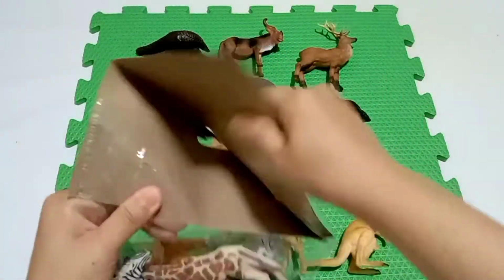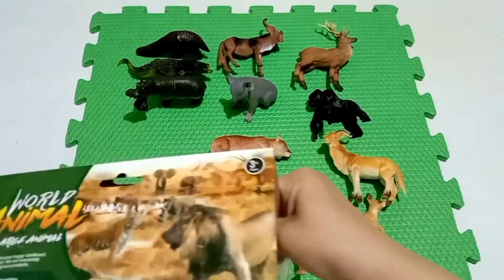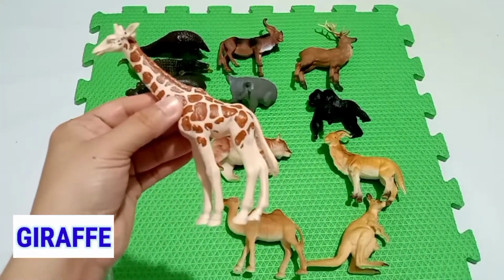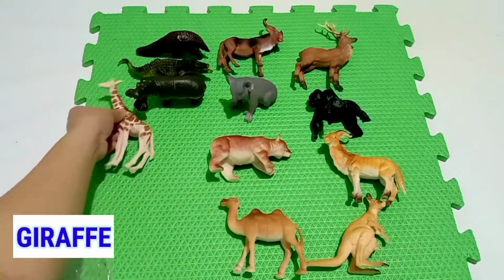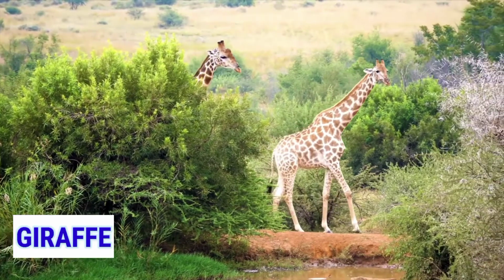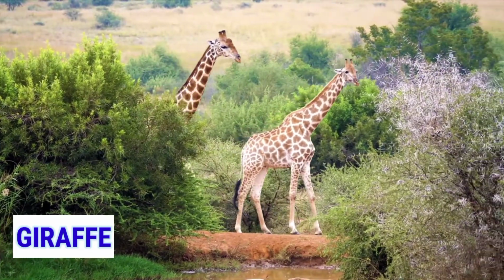Let's open the second pack. This is a giraffe. A giraffe. There are two giraffes walking behind the bushes.